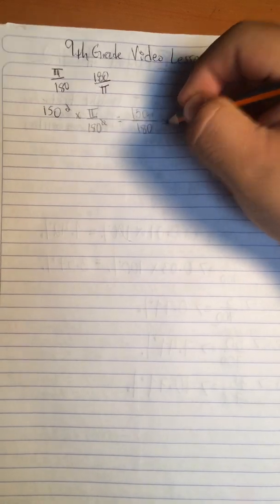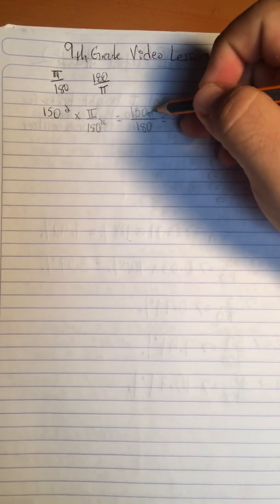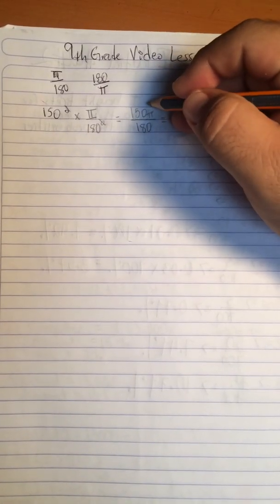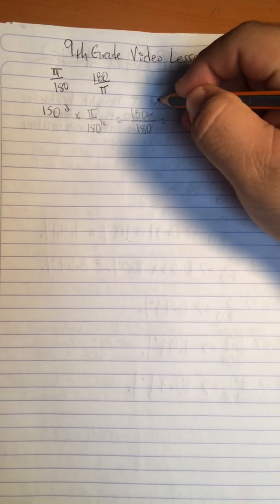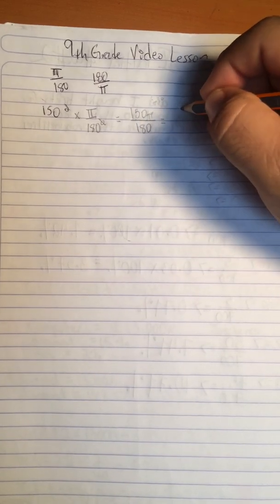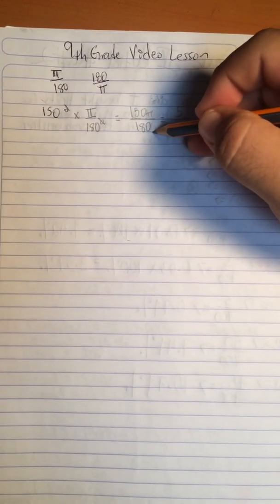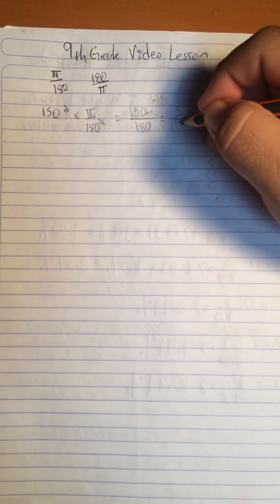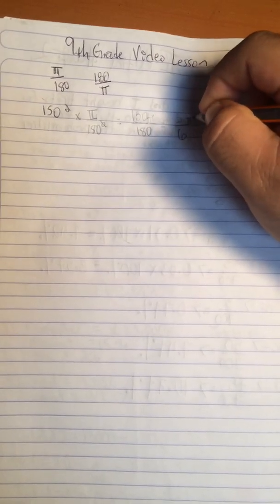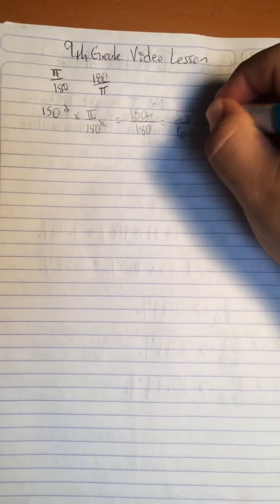Now, can I simplify this fraction? Yes, I can simplify. 150 divided by, let's say, 30. If I divide by 30, on the top I'm going to have 5, and if I divide by 30 on the bottom, I'm going to have 6. So in radians, I'm going to have 5 pi over 6.